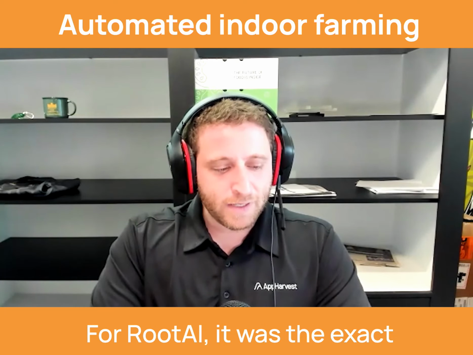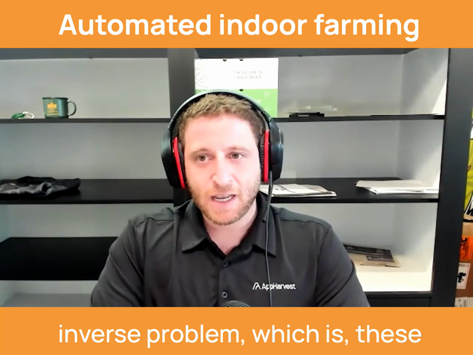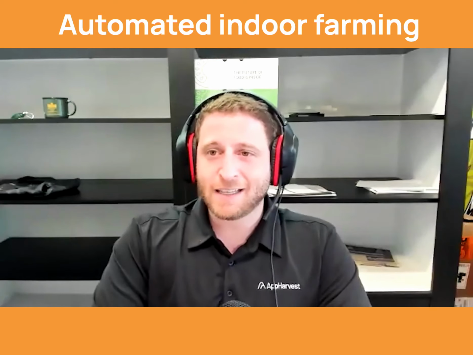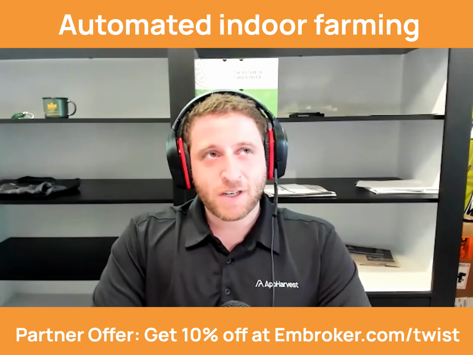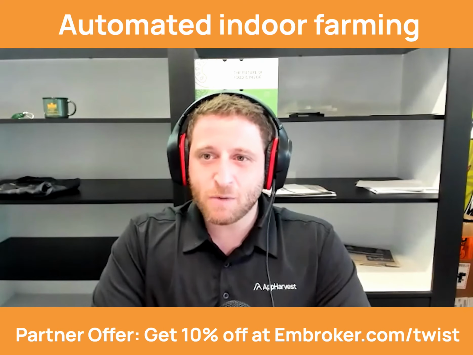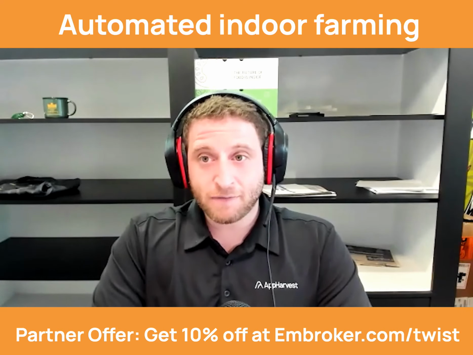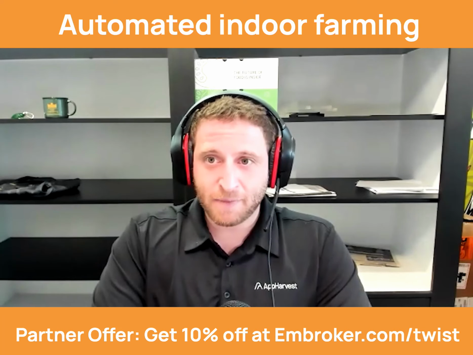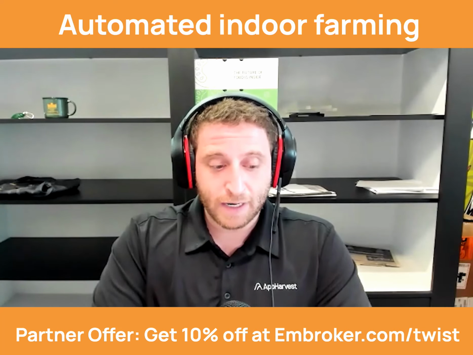For Root, it was the exact inverse problem, which is a tomato is a delicate object, but it's not like one tomato is going to be the size of a grape and then one next to it's a basketball, right? Like it is reasonably regular. You need to have a lot of experience in how to grip. And that's something I've built over a long career in doing this.